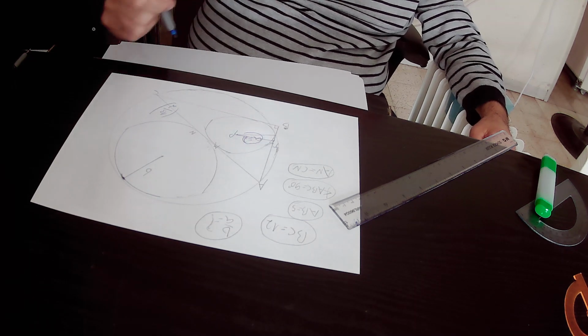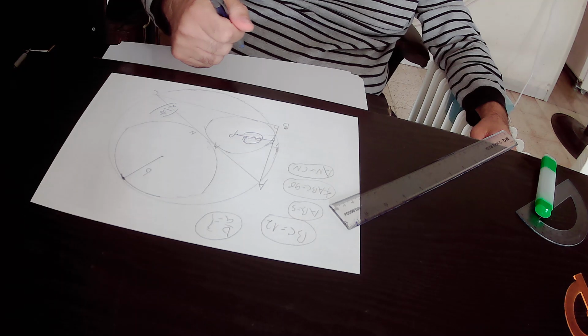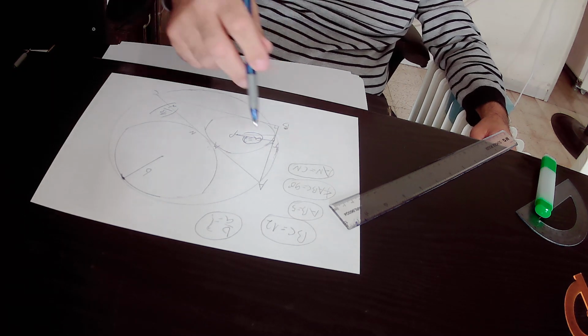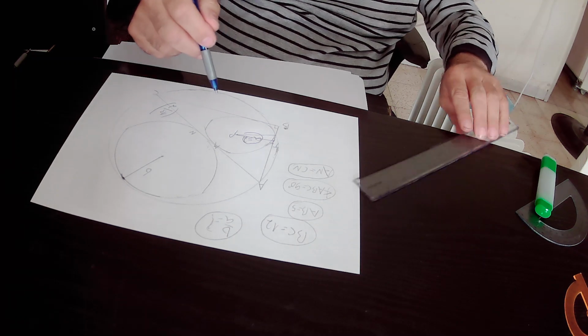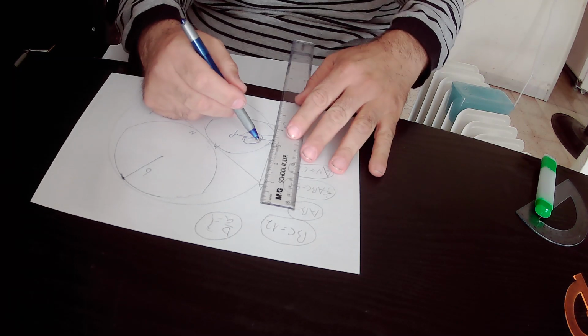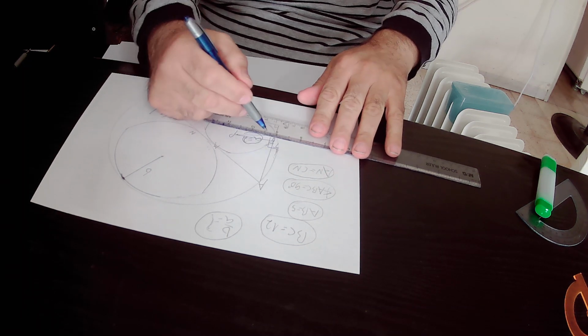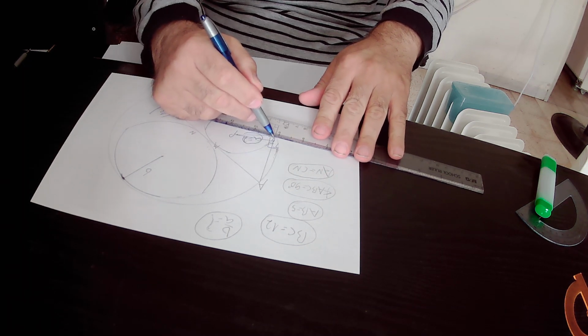And whenever you have a radius that is drawn to the point of tangency, then tangent AB will be perpendicular to the radius TP. If AB is perpendicular to TP, this is according to rule number 1, it means that this angle equals 90 degrees, and this angle also equals 90 degrees.